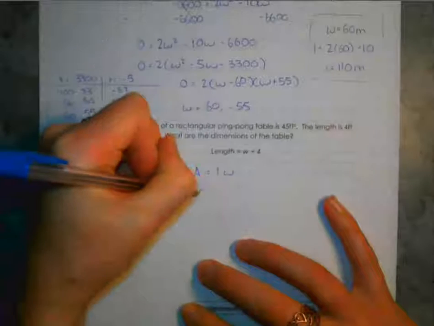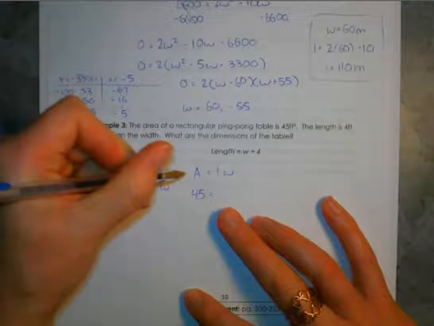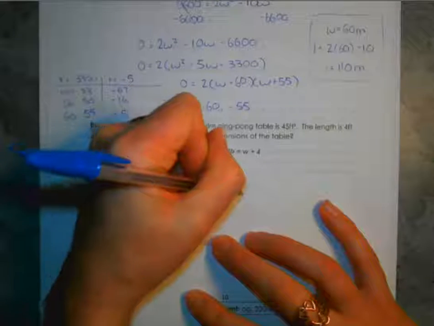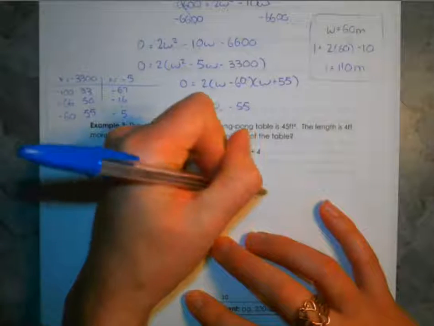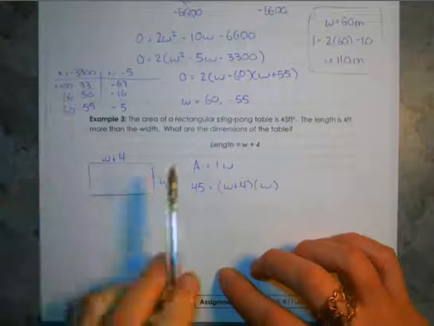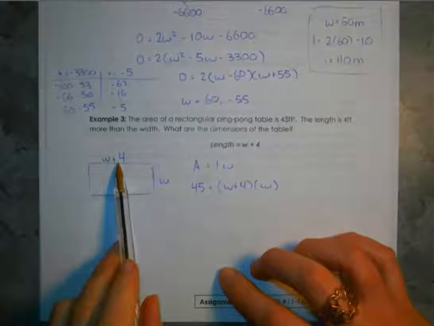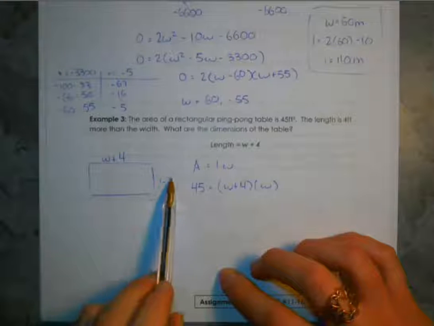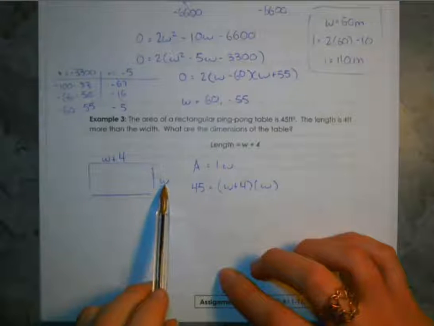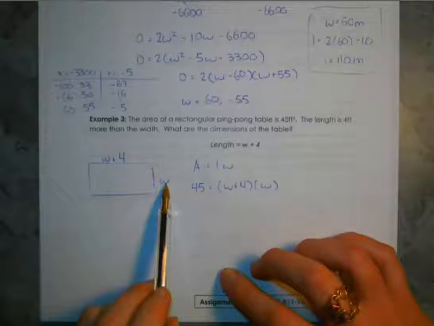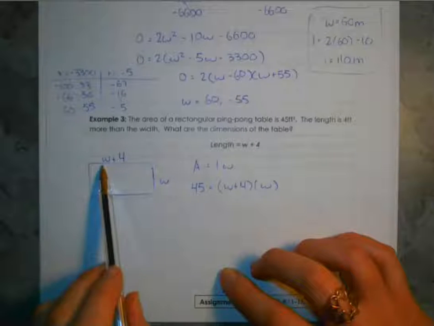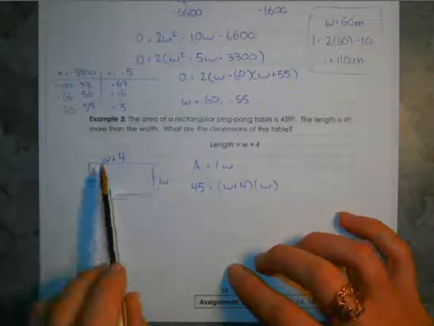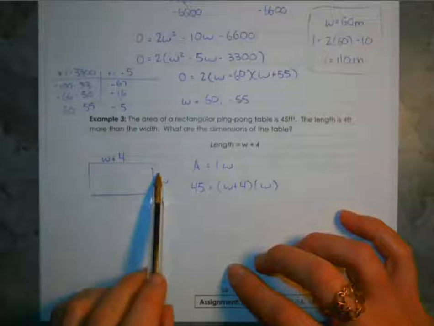It's 45, which is equal to our length, which is going to be represented by W plus 4, and our width, W. The other thing to remember is that whenever you're setting up your formulas, if you have one variable, you want to make sure that that variable is the same in both of your equations. So you wouldn't want to set this to something different. Okay, so make sure that all of your formulas that you come up with are in reference to the same variable.